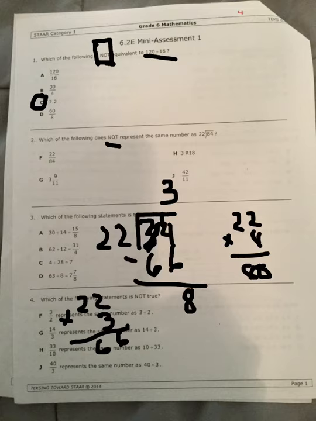And so I'm looking at 7 minus 6, which is 1. So right now I have 3, and then I have remainder 18, or 18 over 22. Okay, so I want a not answer.